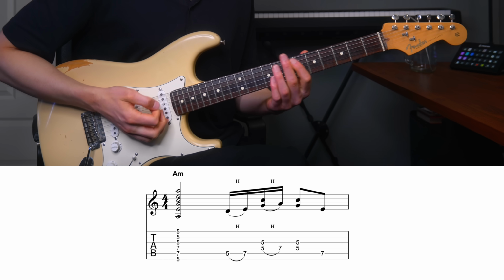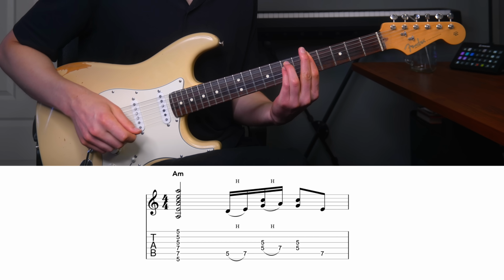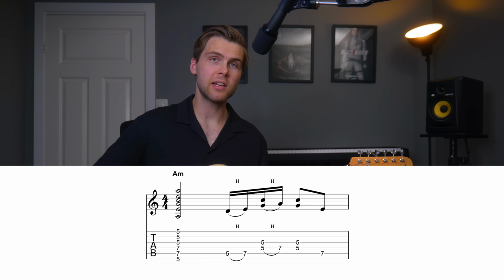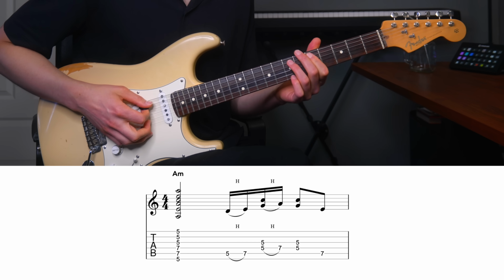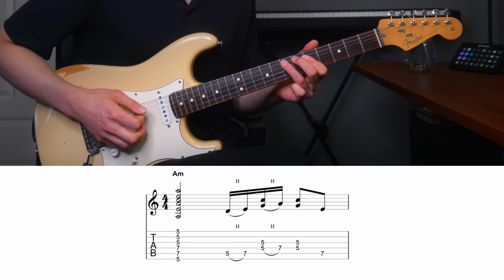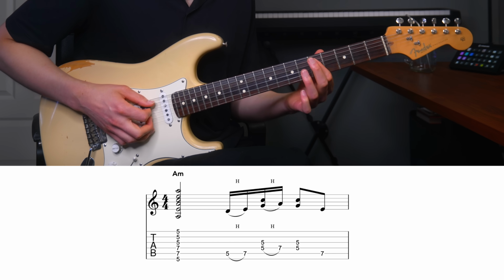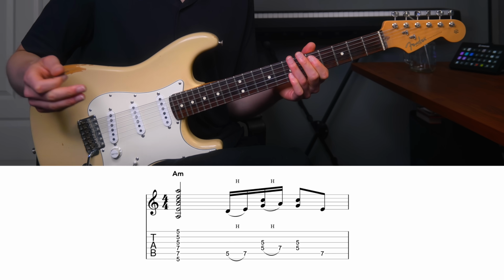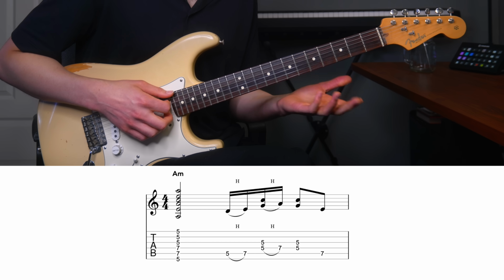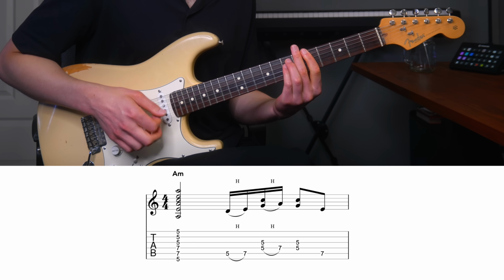Next, let's look at A minor. Here we can actually play the exact same fill as we did on C major. The only difference is that we use a hammer-on instead of a slide on the first notes. So we get this. 1, 2, 3, 4.